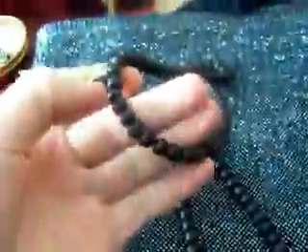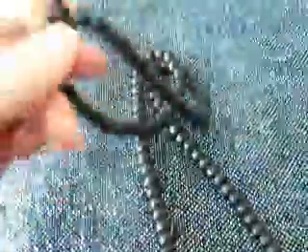And it basically is a string of beads, 108 beads long, with the 109th bead being the guru bead. It's basically a rosary. You would go through and you would do japa, which is saying mantras over and over again.